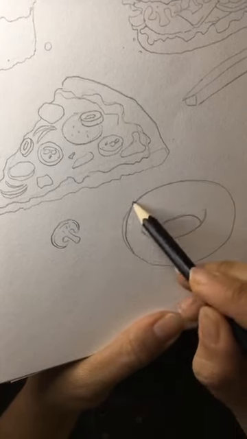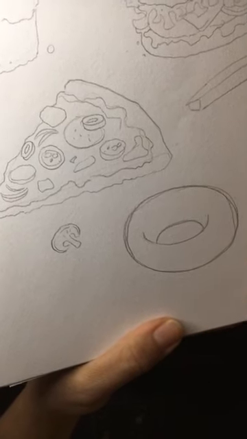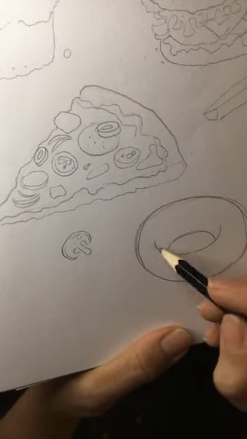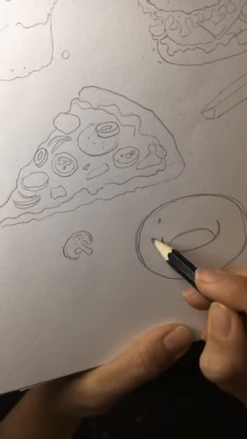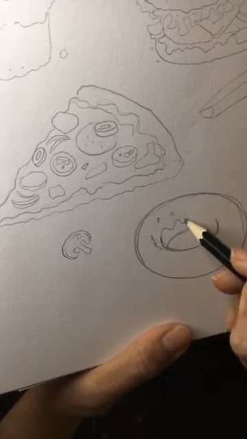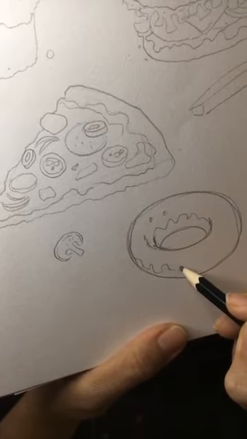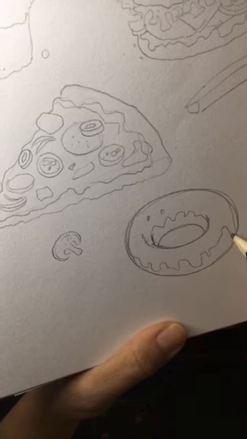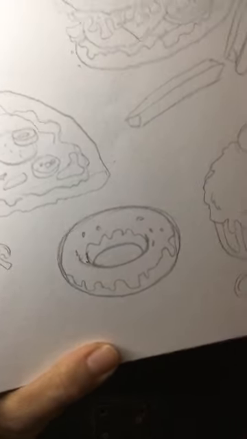That's your donut. Shape is slightly off, and then you can put sprinkles on this, or you can put icing on this if you want, whatever. That's how you would do it.